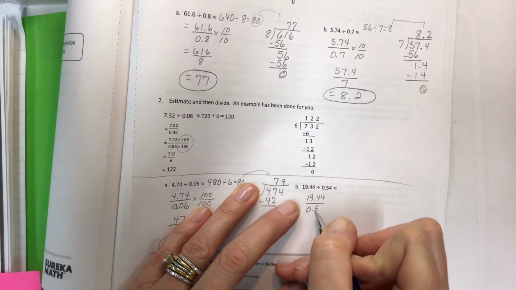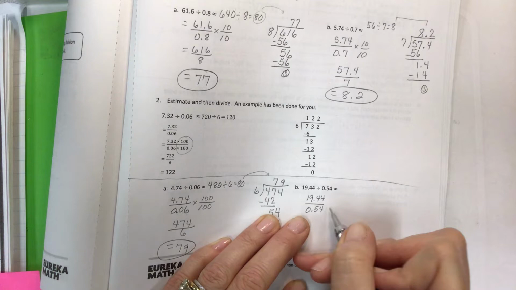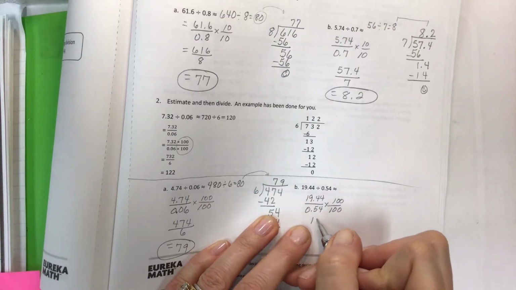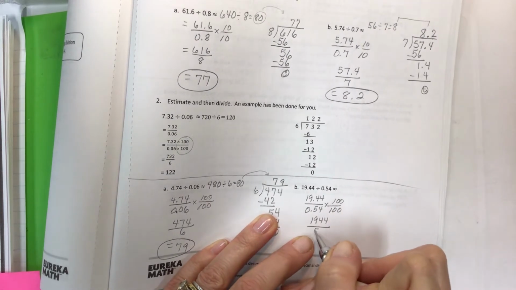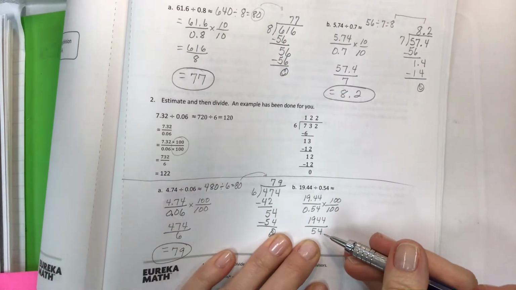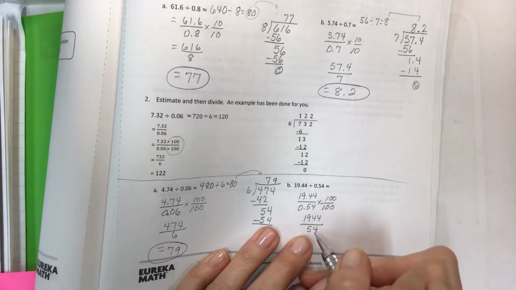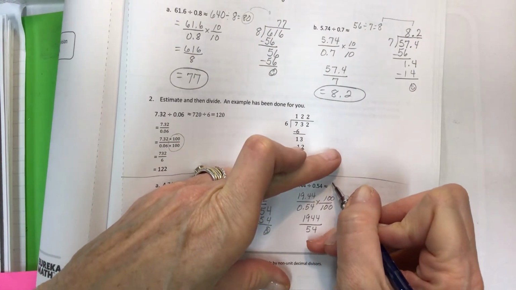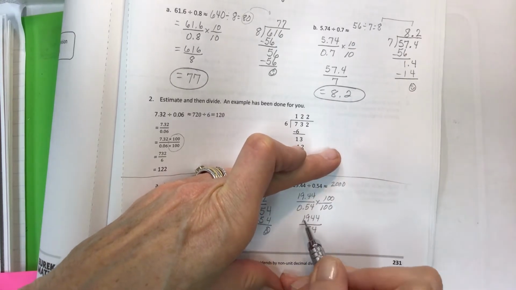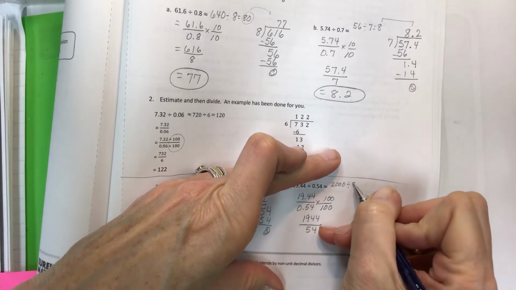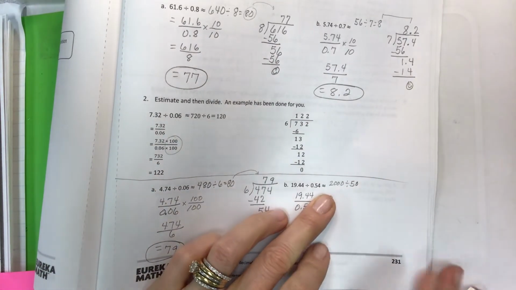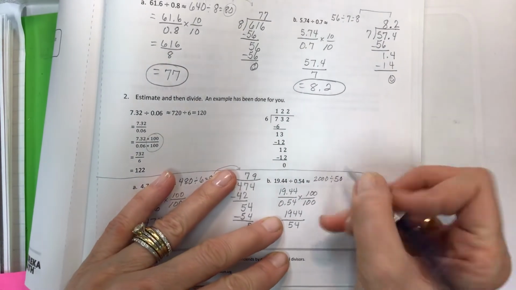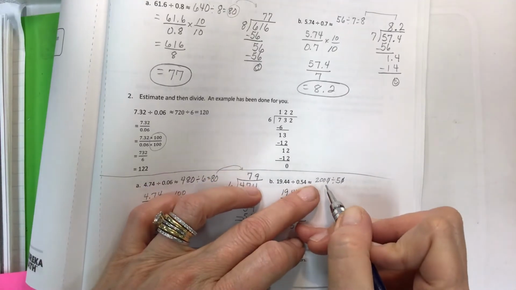19.44 over 0.54. 2 places. The driver says 2 places. 100 100ths is what you need. That changes this to 1944 over 54. And to make things easy here, I would probably just round to 50 and then go up to 2,000. I know it's not incredibly close, but again, I just want it to be easy. I want this and this to help me get somewhere in the neighborhood. It doesn't even matter that it's off on both of them. You just want it to be somewhere easy.